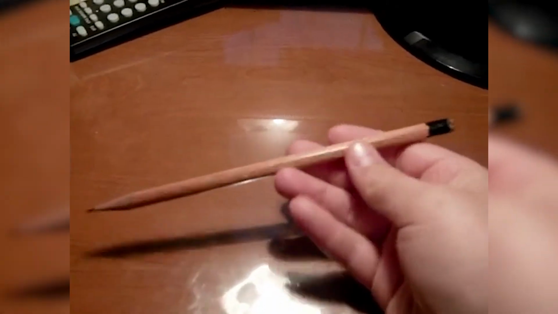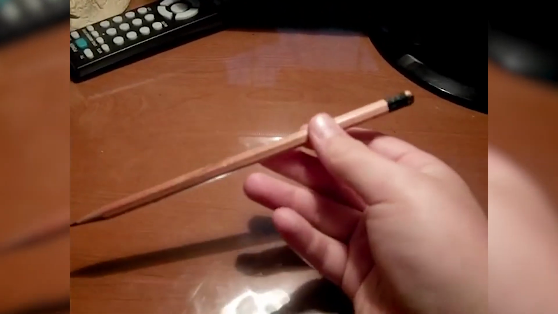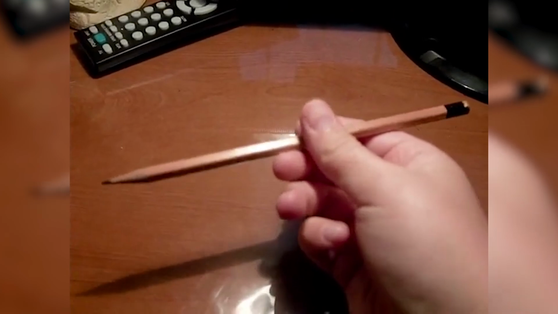Okay, hey everyone. Today I'm going to show you how to do a pencil spinning trick. Now, this pencil spinning trick is called the thumb around, because you spin the pencil on your thumb.